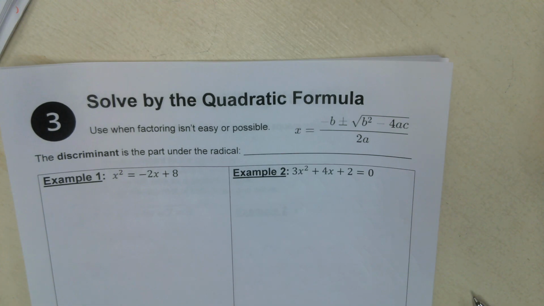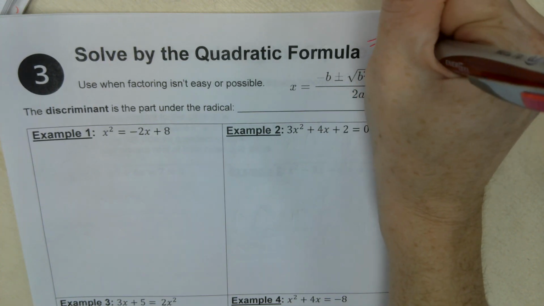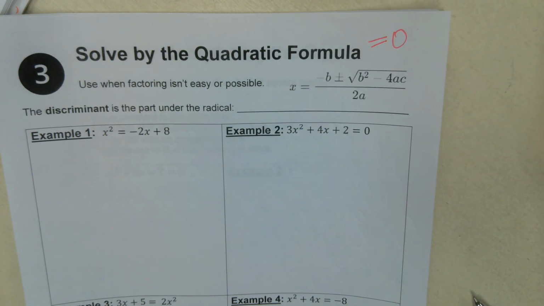Okay? Quadratic formula. Okay, I used to sing to my Algebra 1 kids. I won't do that to you. But I want to make sure that one side is set equal to 0. And we will do quadratic formula when factoring just simply isn't easy or it's not possible. Okay? All right.